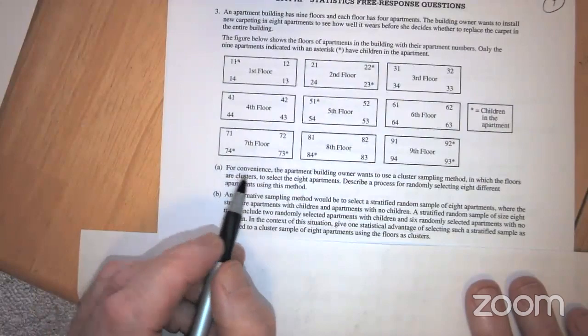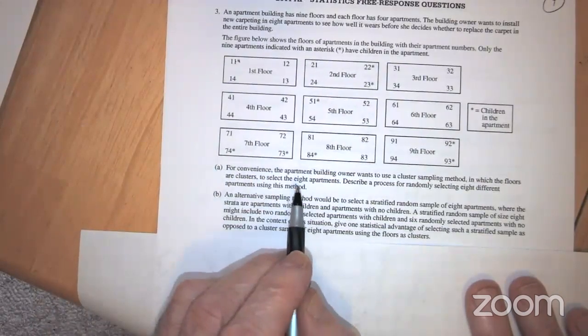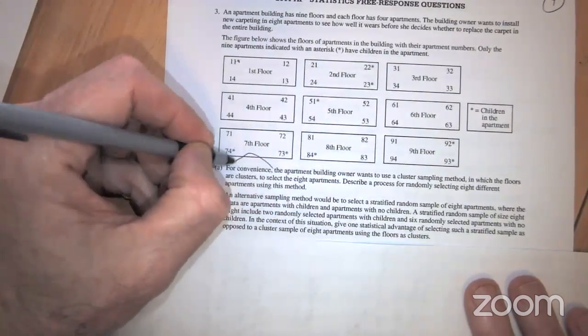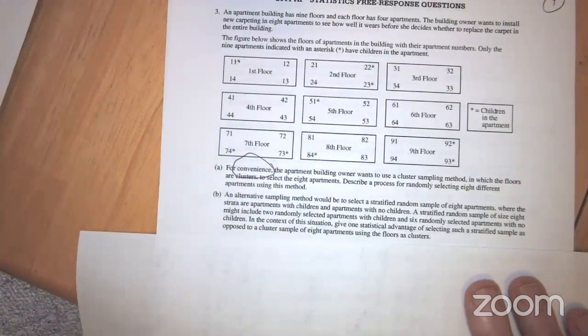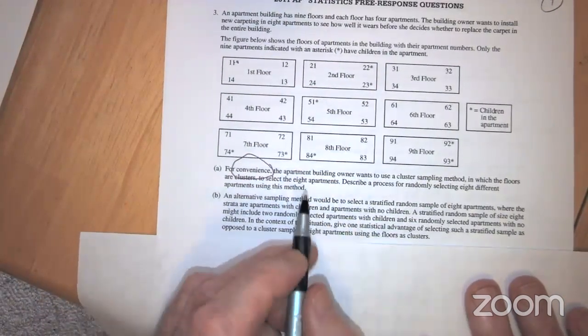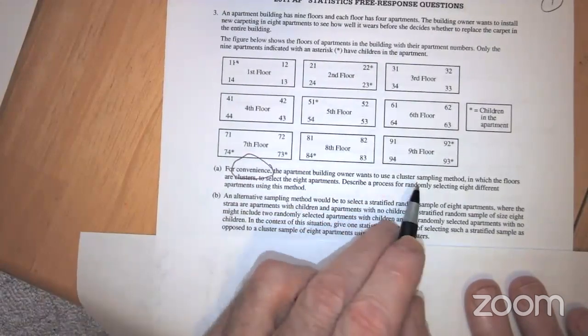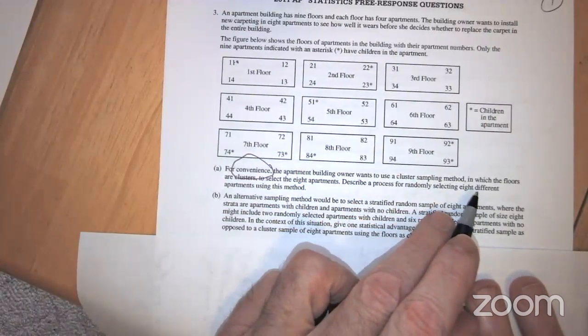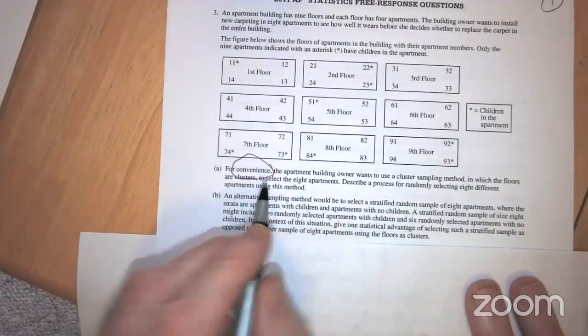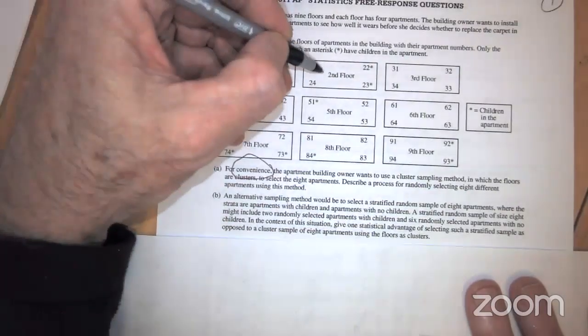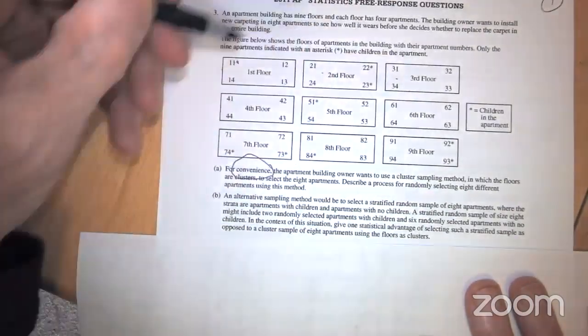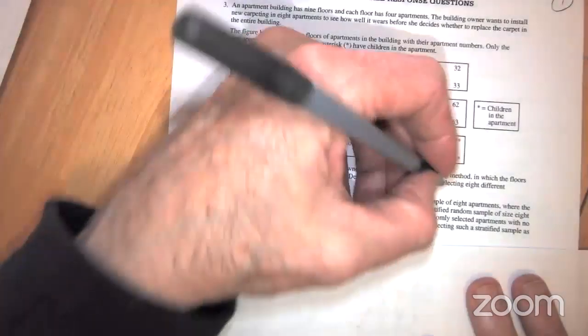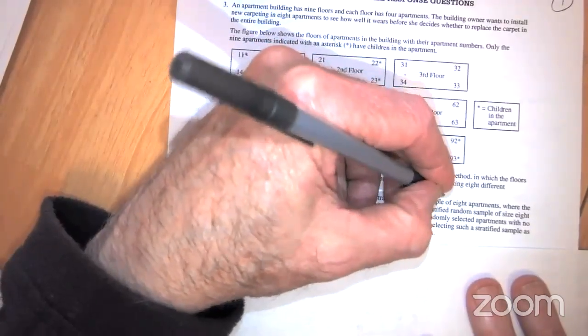Okay, in part A, for convenience, so I'm going to circle that word. Sometimes doing the easy way isn't the best way. For convenience, the apartment building owner wants to use a cluster sampling method in which the floors are clusters. So I guess that would be a cluster, that would be a cluster, that would be a cluster, et cetera, et cetera. So looking at it quickly, it looks like I have 9 clusters, right? For the 9 different floors.